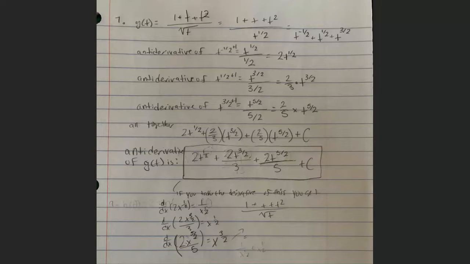And so altogether, the antiderivative of g of t would equal 2t to the 1/2 plus 2t to the 3/2 over 3 plus 2t to the 5/2 over 5 plus c. Okay. It told us to check the, oh, sorry. It's okay. Remember I said for the final answer, let's not leave the fraction exponent, because that's considered not simplified. Let's say t raised by half, right? We would rather write 2 square root of t. Okay, so can you quickly fix this answer for now?